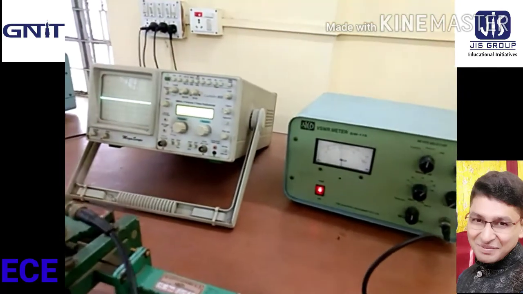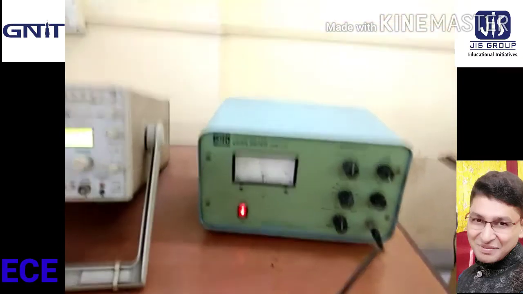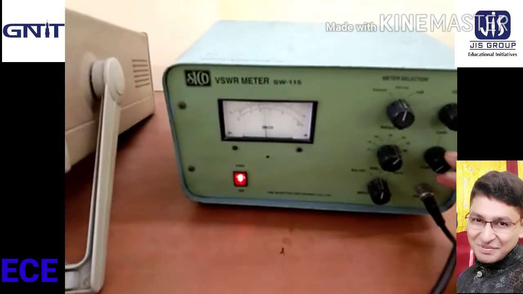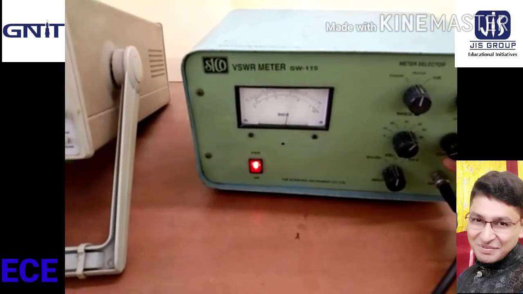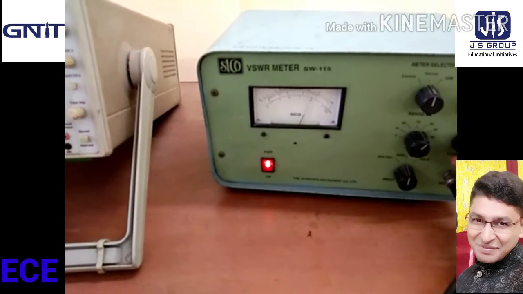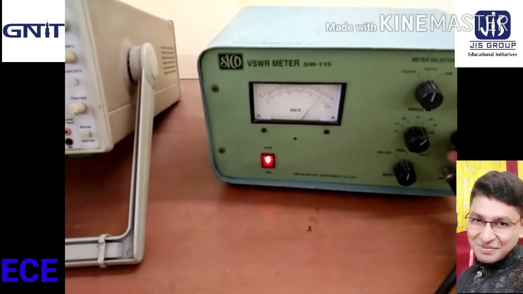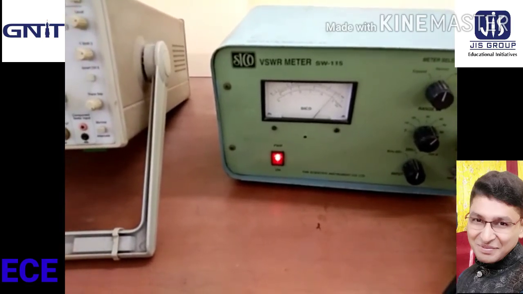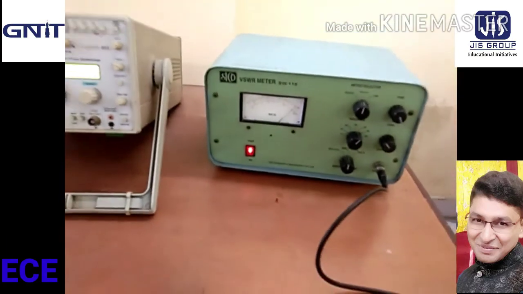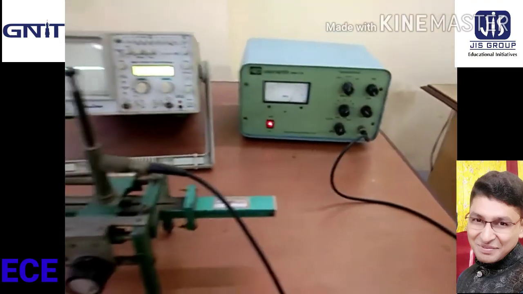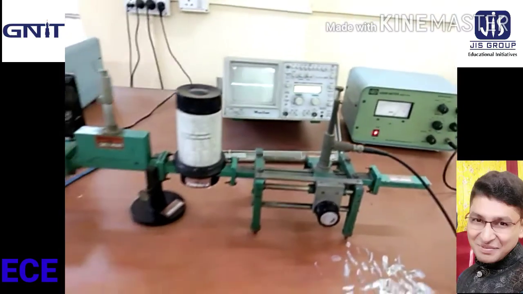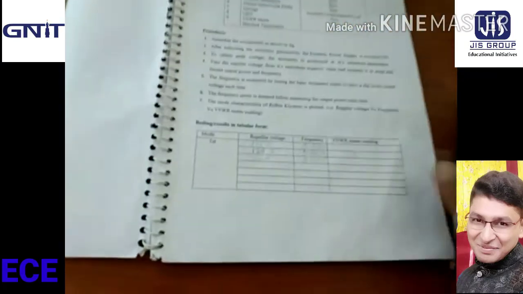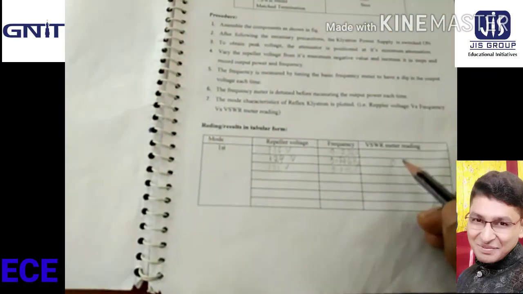Now set the VSWR meter value to 0 dB at the top value. Note down the VSWR reading: 0 dB.